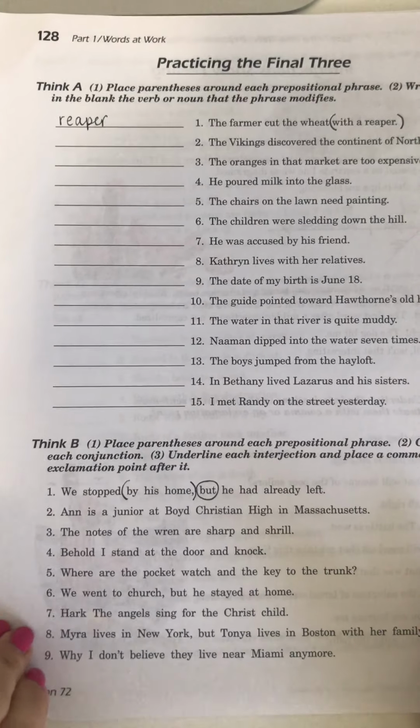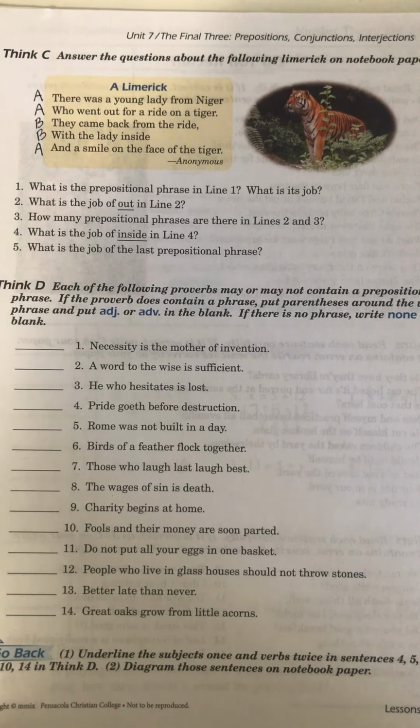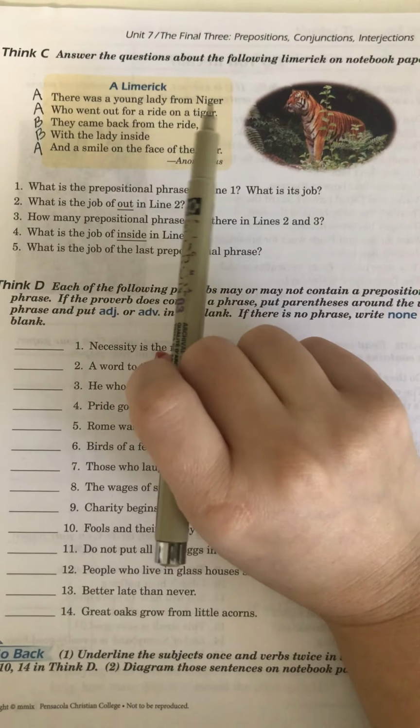Now for page 129, because we're continuing with practice. So here for Think C, it wants you to answer questions about the following limerick. It says on notebook paper, but if you have small enough handwriting, you don't have to. But here it says, answer these questions about a limerick.